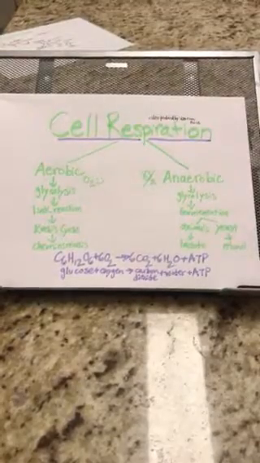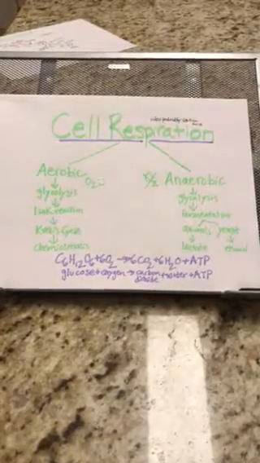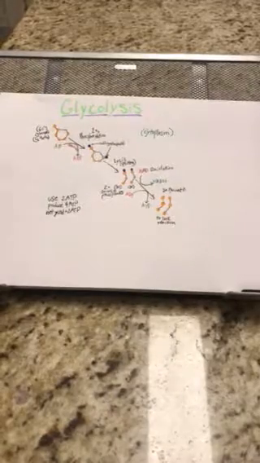The second category of cell respiration is anaerobic respiration. This type of cell respiration does not require oxygen. Additionally, there are only 2 stages in anaerobic cell respiration: glycolysis and fermentation. The process of glycolysis is the same as it is in aerobic cell respiration. However, instead of the 2 pyruvate molecules produced going on to the link reaction, they go on to fermentation.